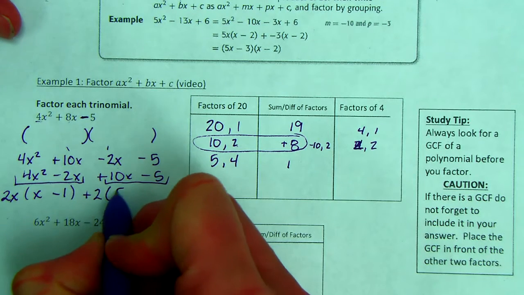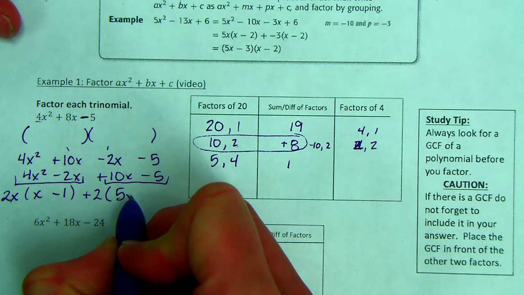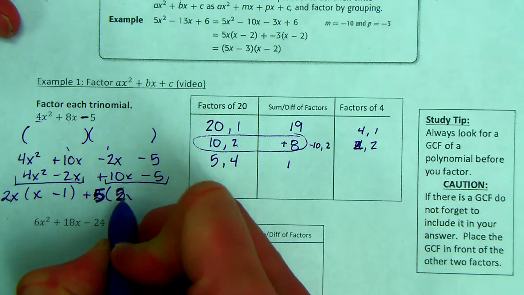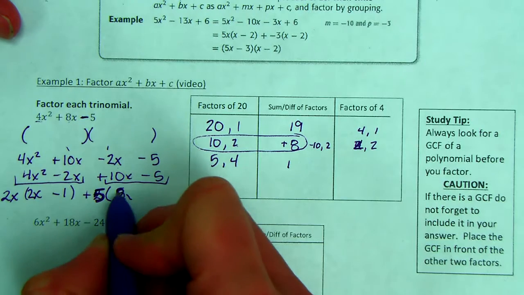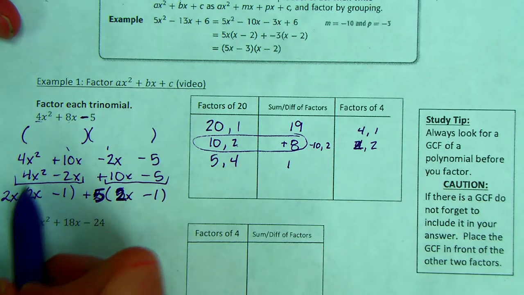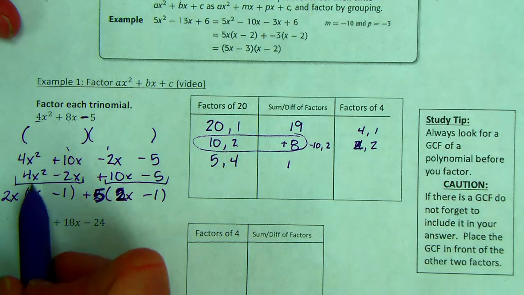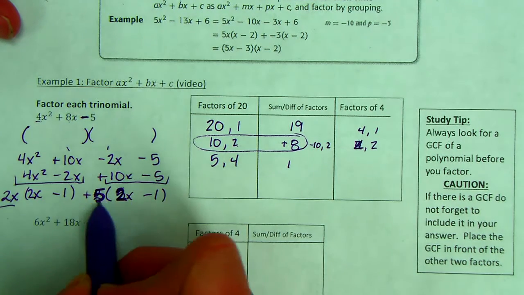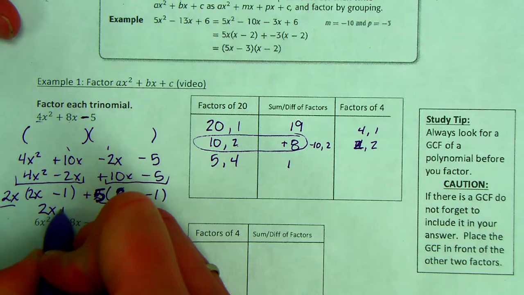So I get 2x minus 1. When I factored out a 2, that was 2x. 4 divided by 2 is 2, so apologize. But notice now I can use my grouping, and I get 2x plus 5 times 2x minus 1.